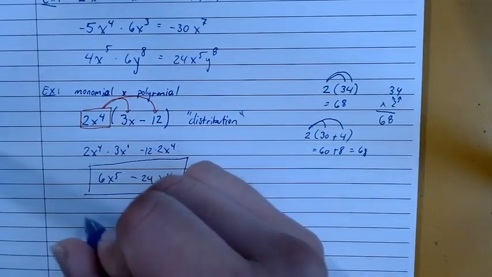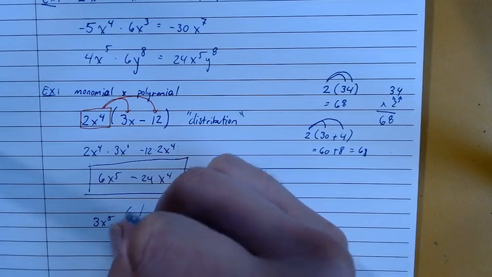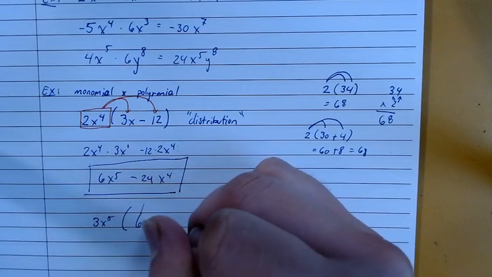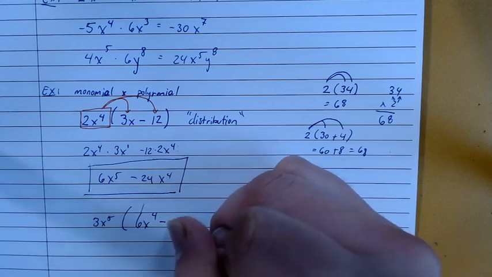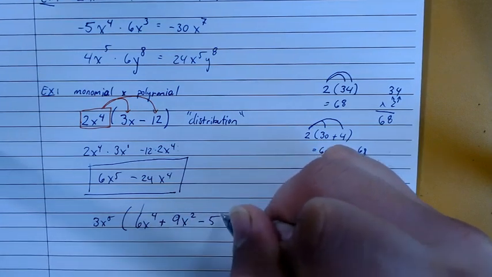All right, let's see that again. Let's say I have 3x to the power 5 times, let's say 6x to the power 4 plus 9x squared minus 5. Okay.